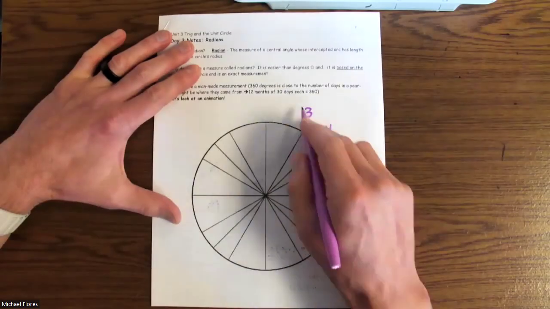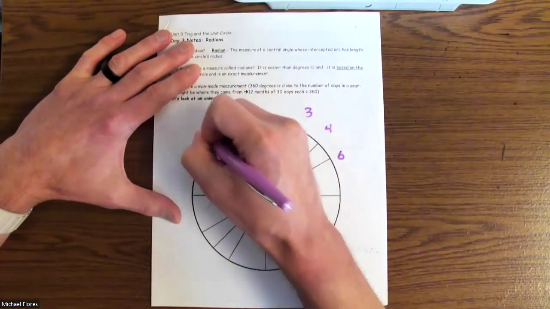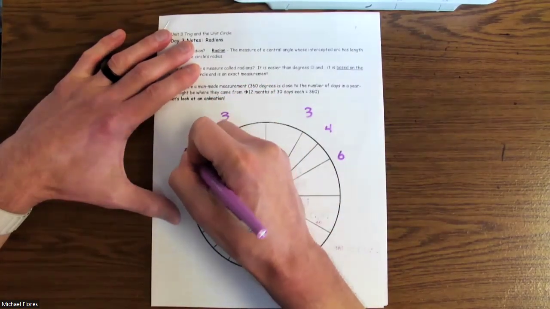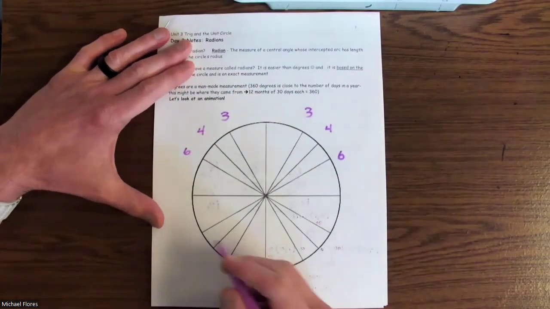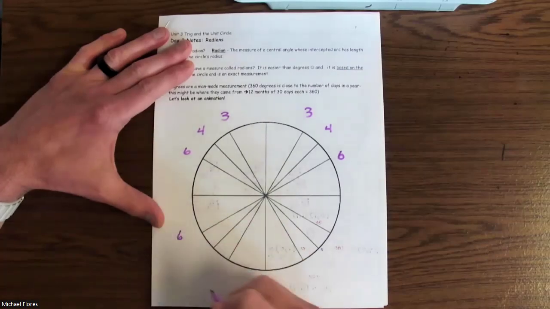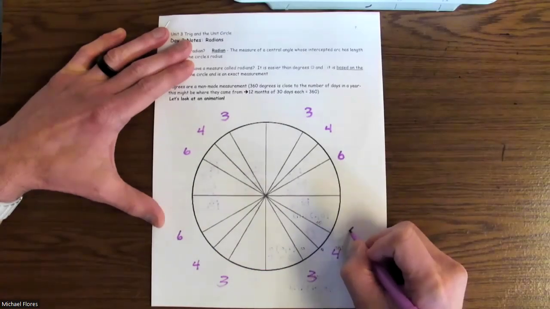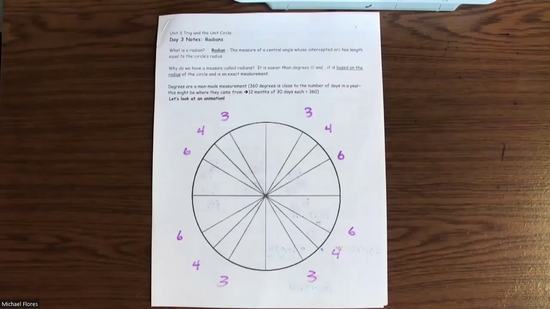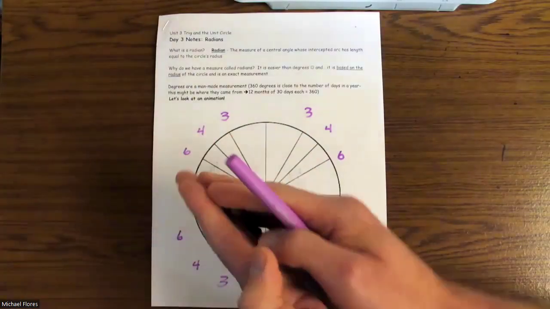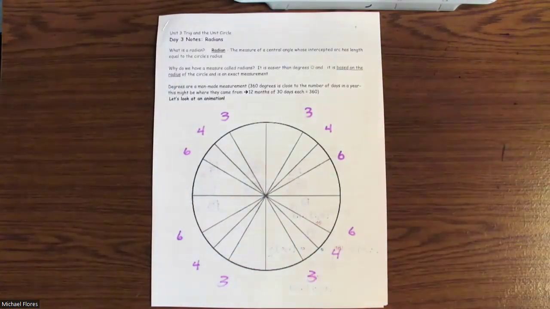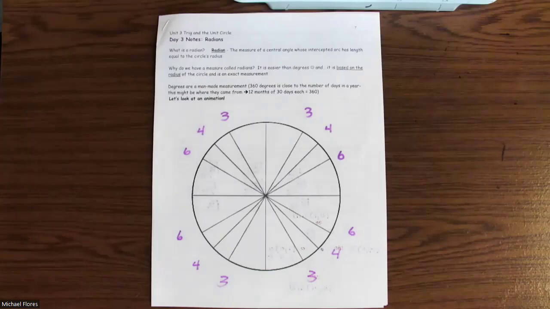So we start 6, 4, 3, 3, 4, 6. So starting in quadrant 1, 6, 4, 3, 3, 4, 6. Remember that. That might be the hardest part of memorizing the radians.